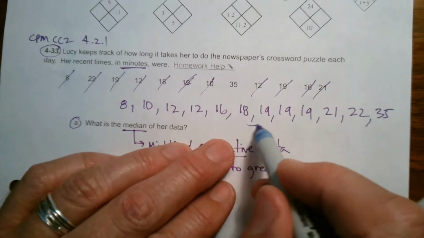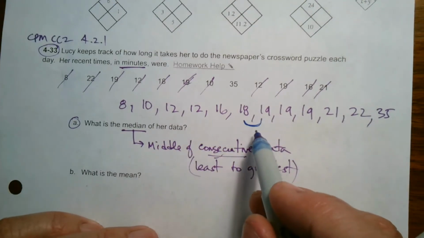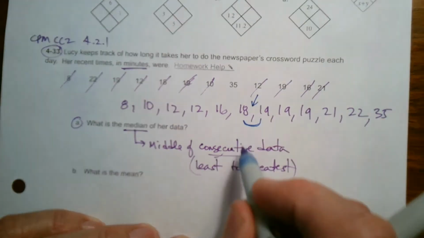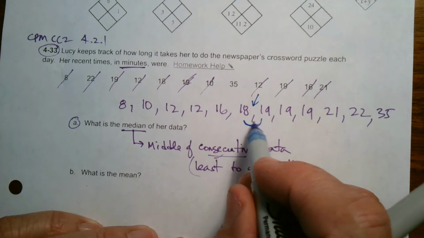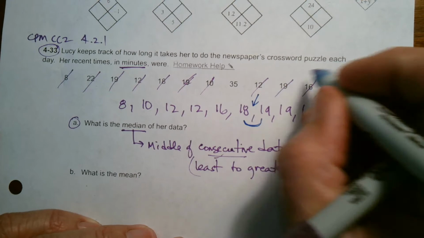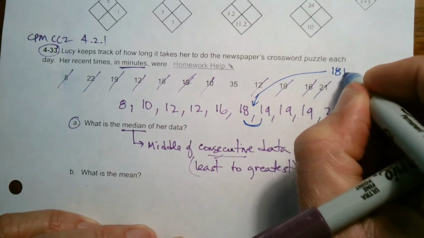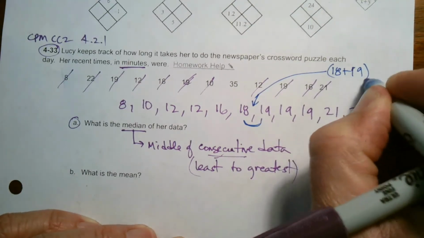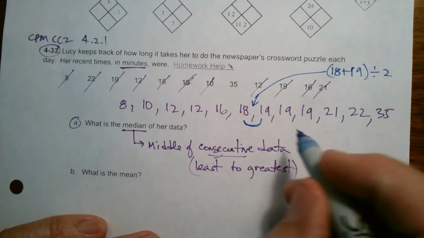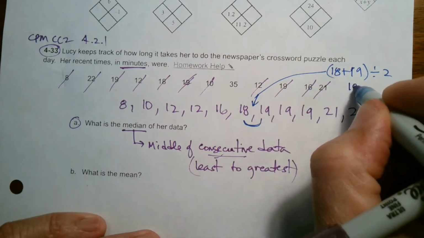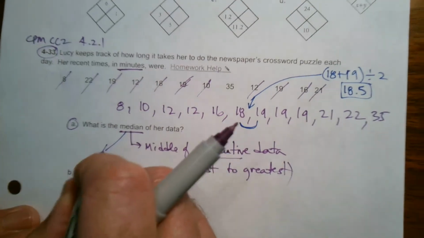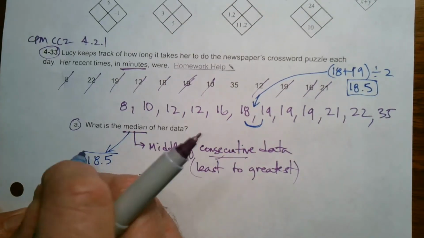So these two right here are both middles. But I need the middle of the middle. So what number would go directly in between 18 and 19? If you didn't see it right away, you basically take the two numbers. So we would take, I'll do the math over here, 18 plus 19, figure out what that is, and then divide by 2. That's how you find that. So 18 plus 19 divided by 2 is 18 and a half, 18.5. So that right there, 18.5 is my median. So for this problem, it's 18.5. That's the median. Okay.